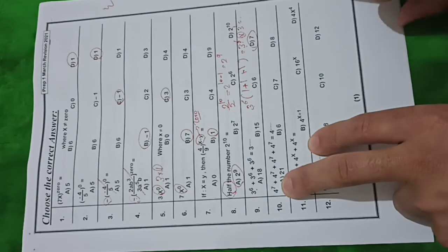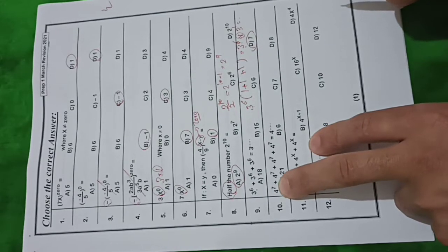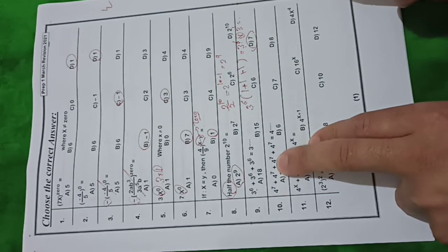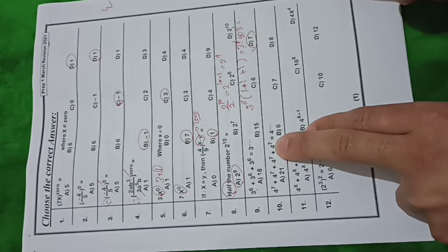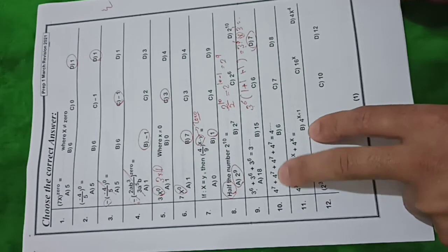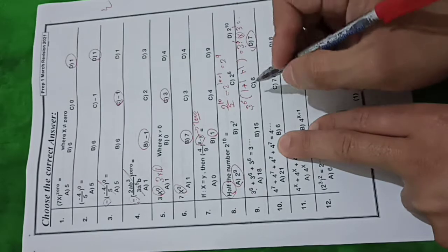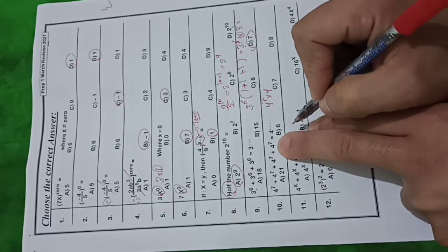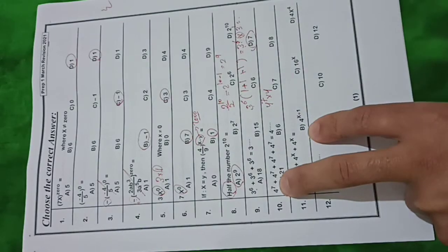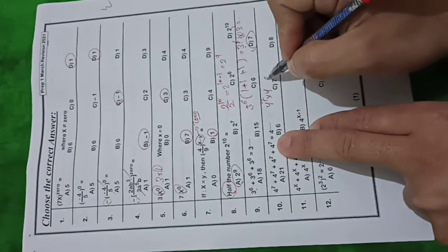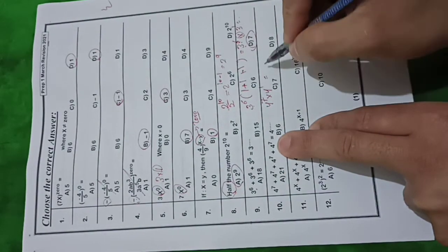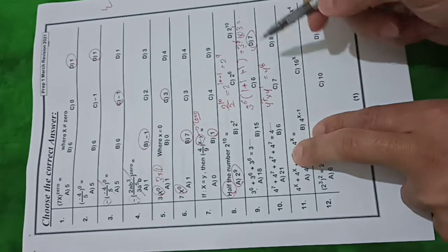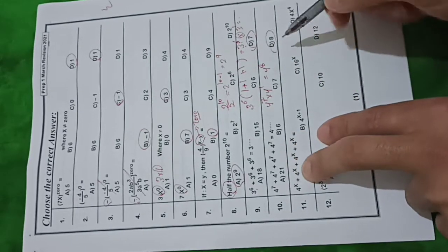Next one, 4 power 7 plus 4 power 7 plus 4 power 7 plus 4 power 7. 4 power 7 is repeated 4 times. So we have 4 power 7 times 4 because it's repeated 4 times. 4 power 7 times 4 power 1 equals 4 power 8. So the missing power is 8.